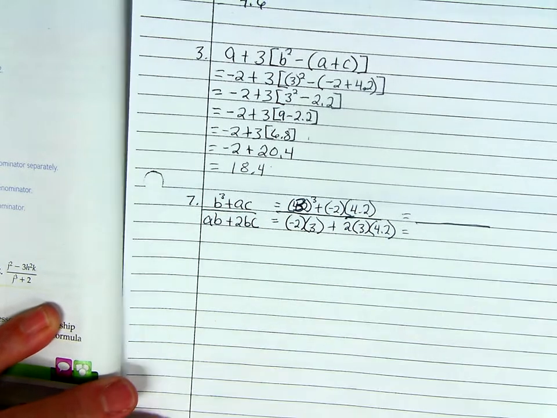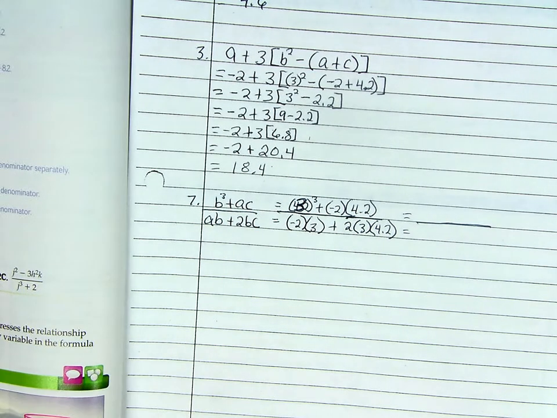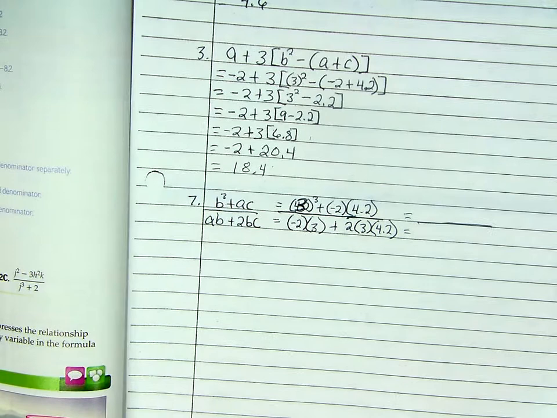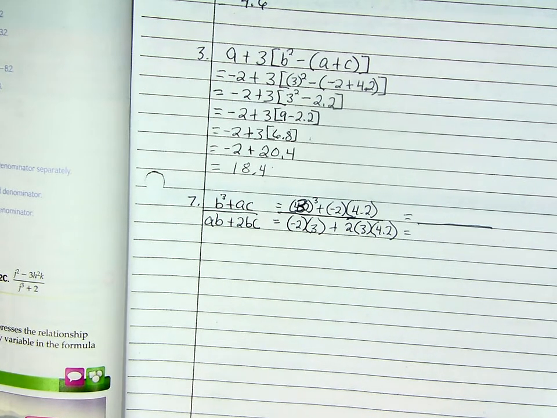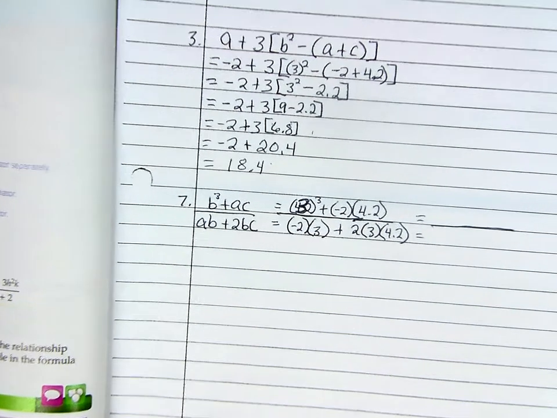Can you make it brighter? Or like, don't turn off the lights. No. Yeah, because I cannot see it.